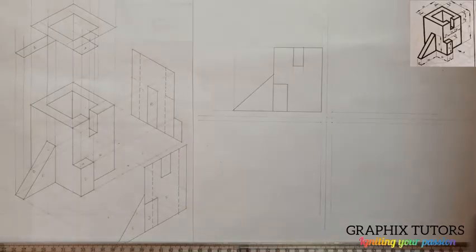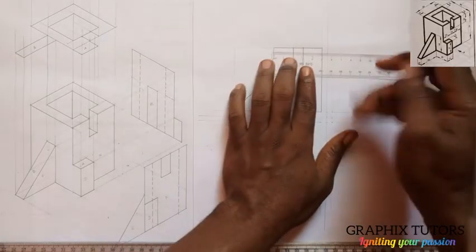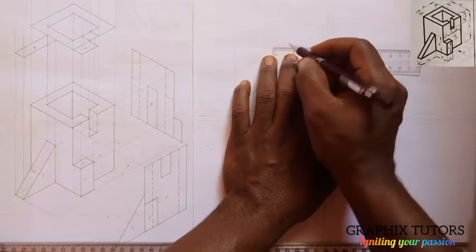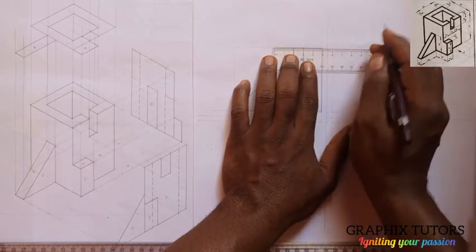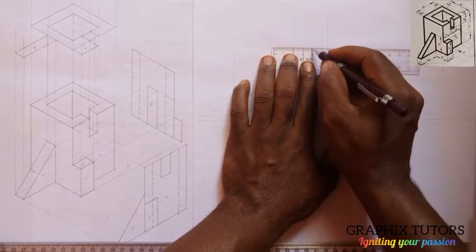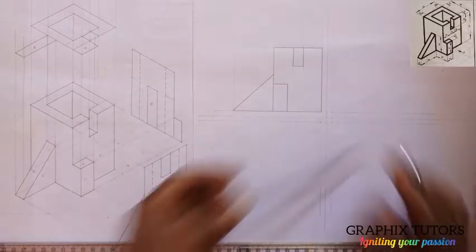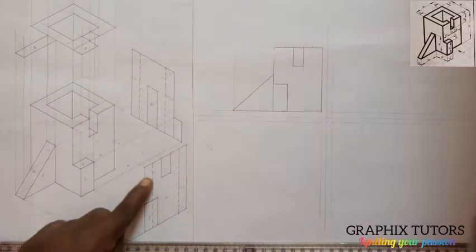So I'm going to measure 10 from here and also 10 from here. Then I'll take it down as the hidden line.